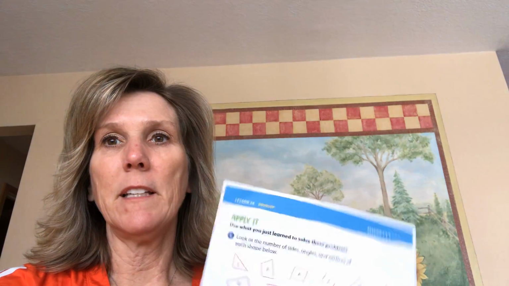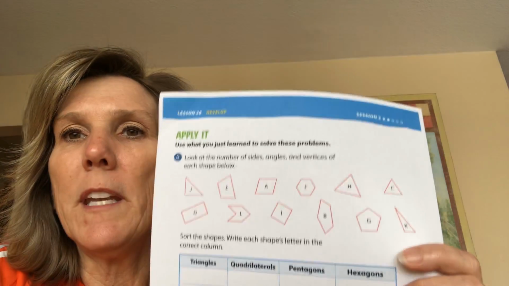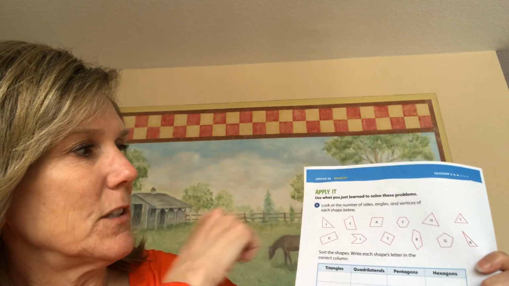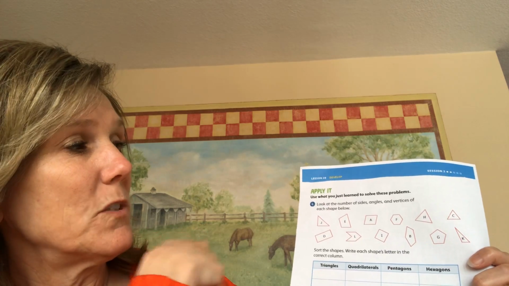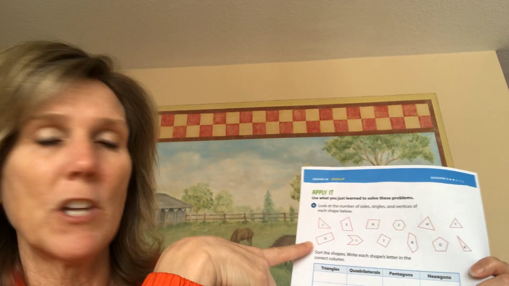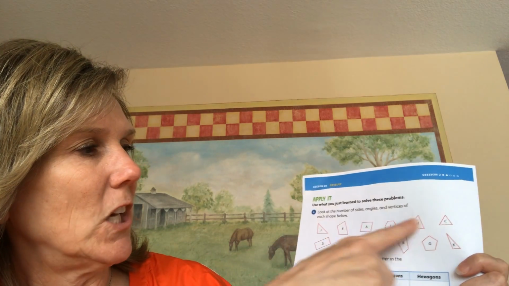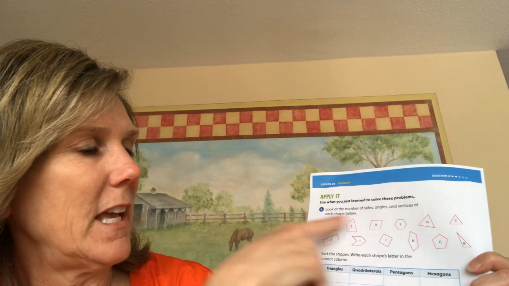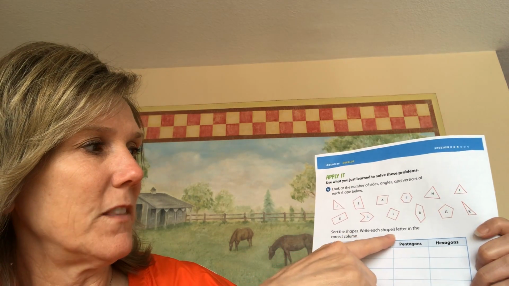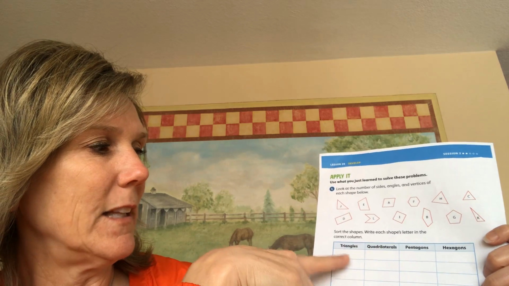Okay, so if you need to fill that out, you can go ahead and stop the video and come back when you're ready. When you're ready, we're looking at page 690. This is your second page for today. You will see it says learn, use what you just learned to solve the problems. Look at the number of sides, angles, and vertices of each shape below. So you have lots of different shapes, and they all have a different letter inside it. You're going to sort the shapes and write the shape's letter in each column.